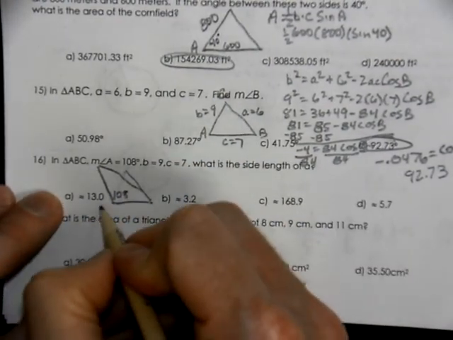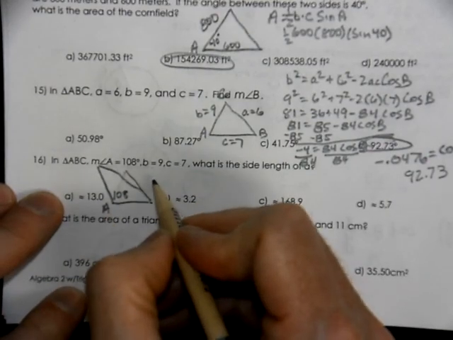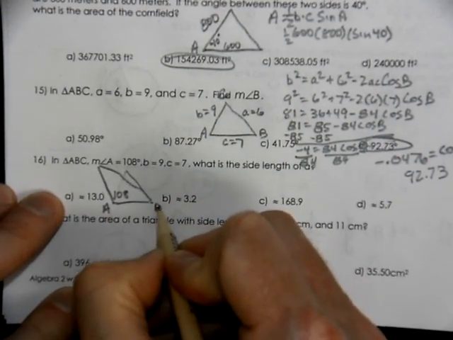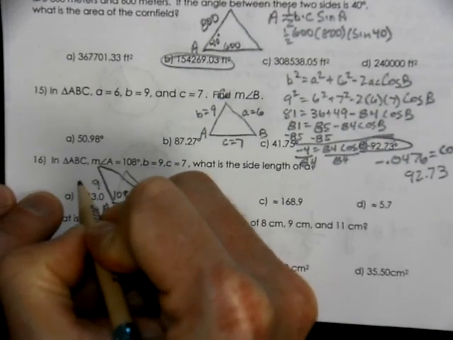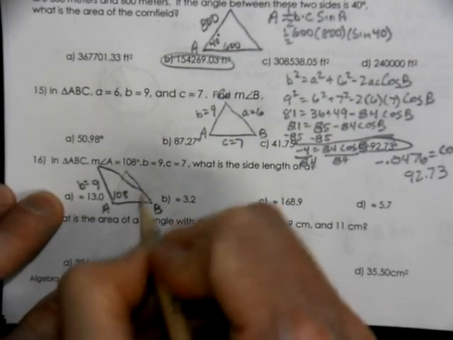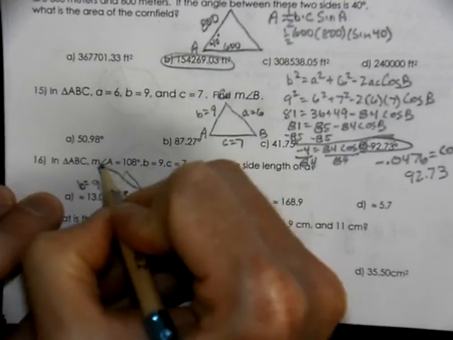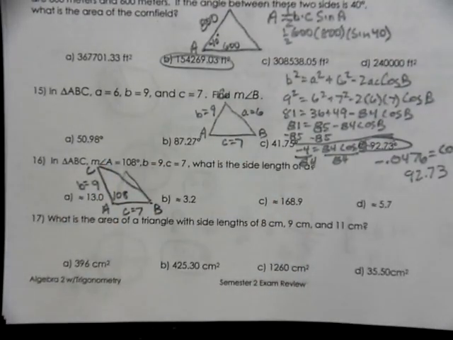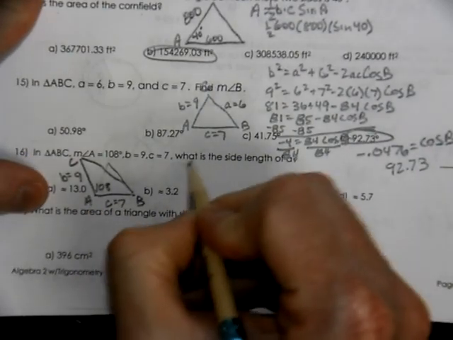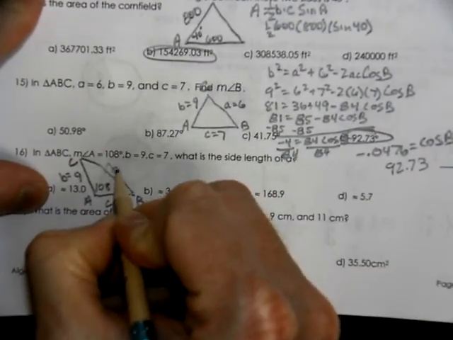So we have 108, that's our A. B is 9, C is 7. So we're going to use the law of cosines. We're looking for side A.